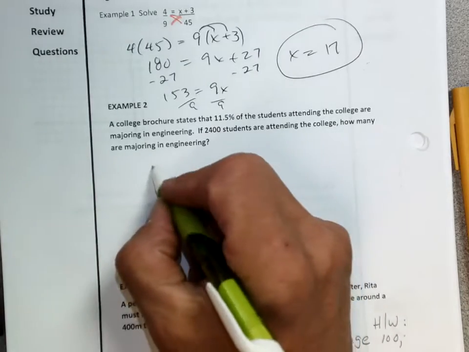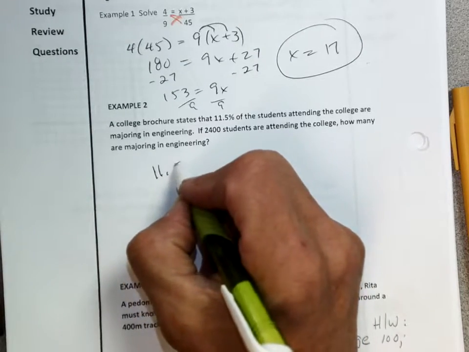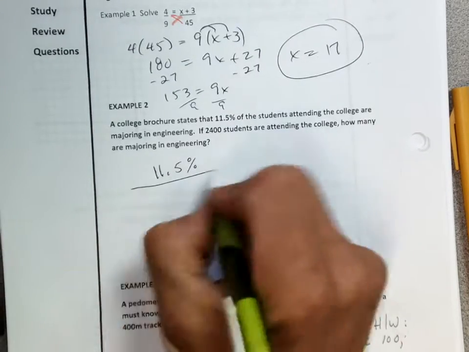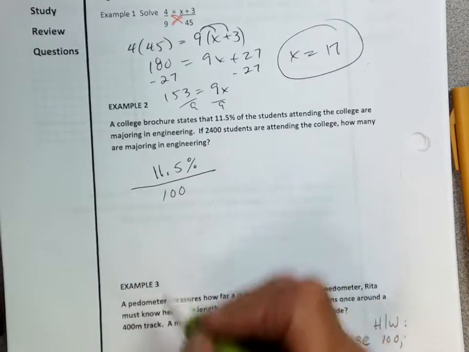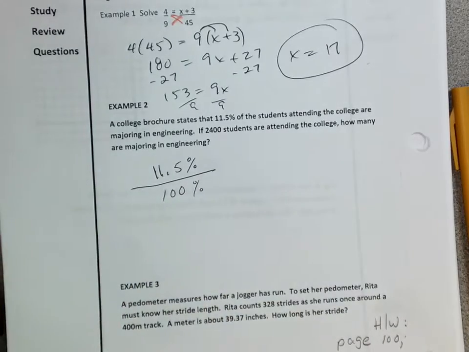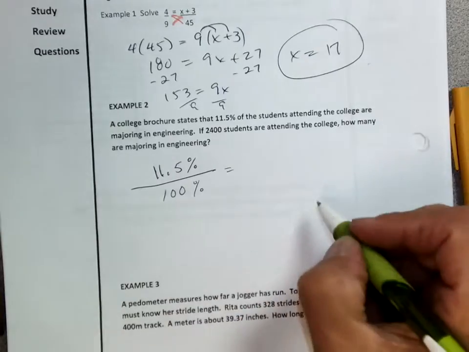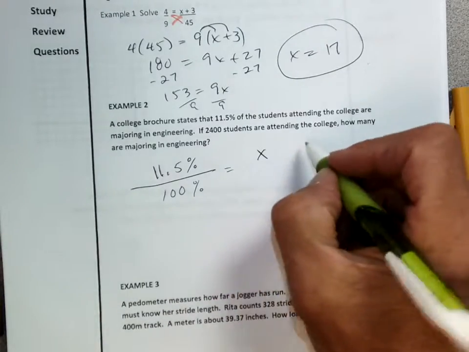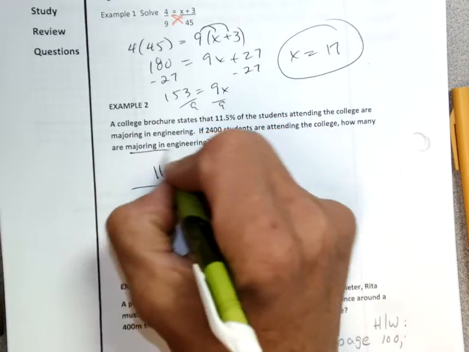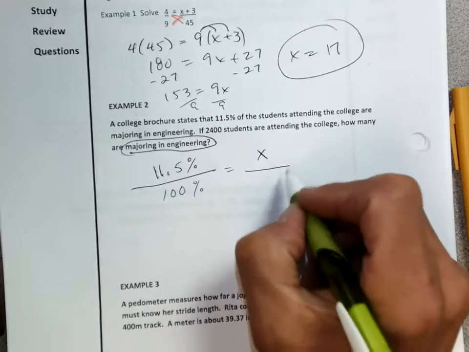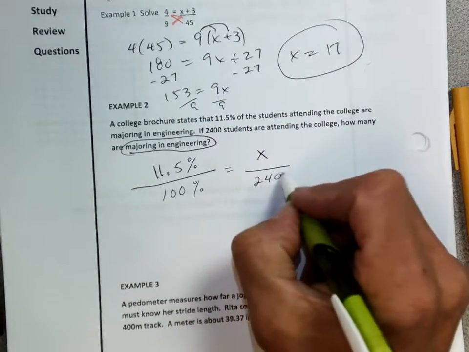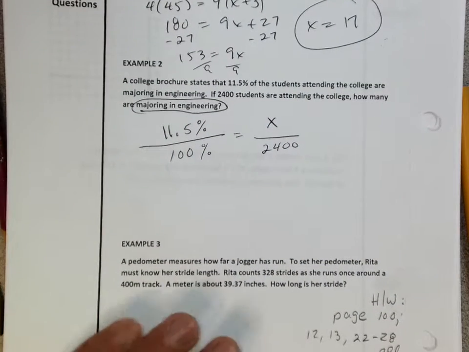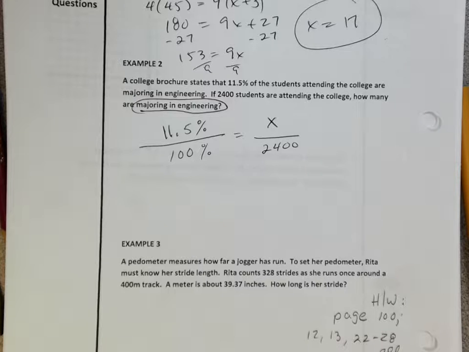So I know 11.5% is the part out of 100%. You okay with that? 11.5, and then what I want to do is that we'll have engineering students. We'll call it X for the engineering students, over my total, 2,400, okay? So this is one way to do it. And of course, there's several ways to do this problem. Just multiply by 0.115, I know. But I'm going to try and set up as a proportion.